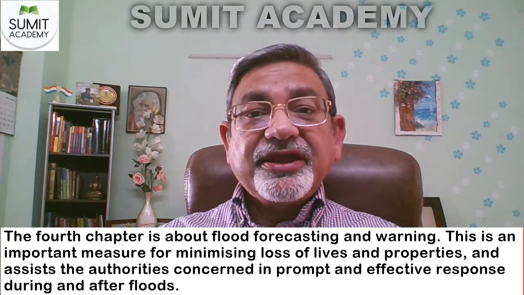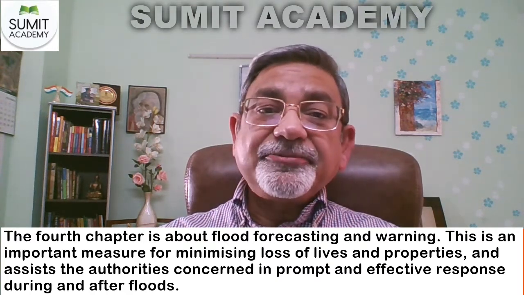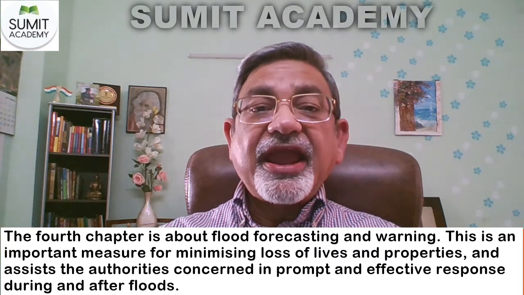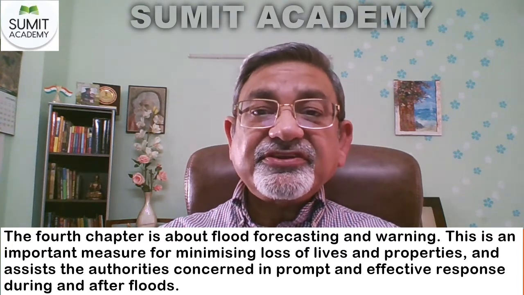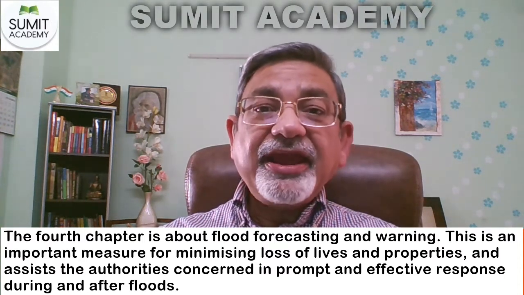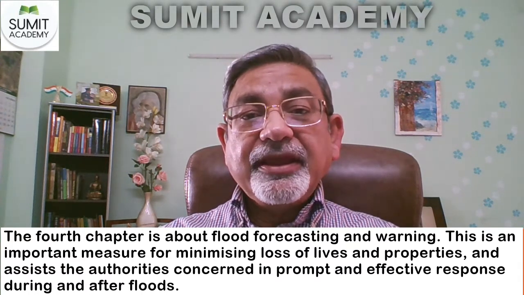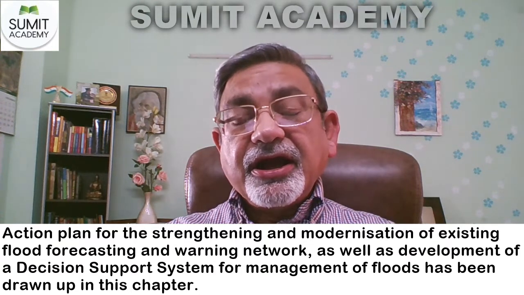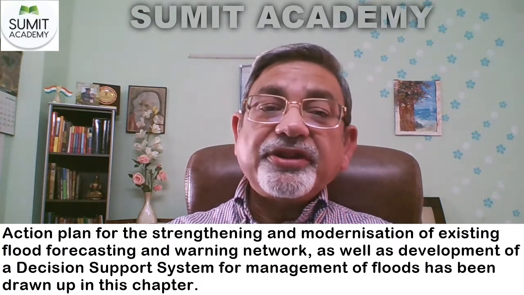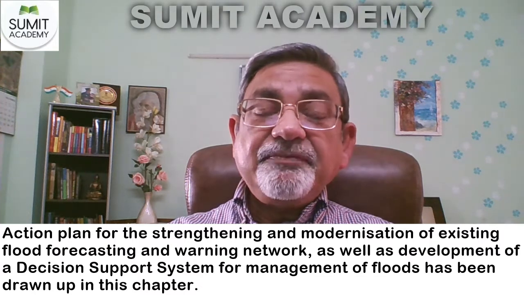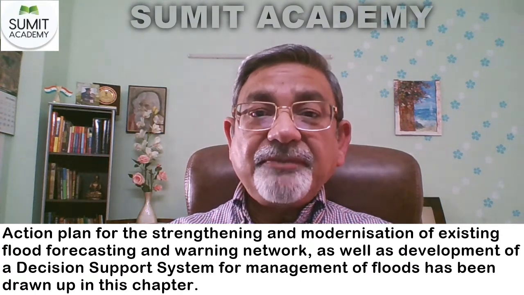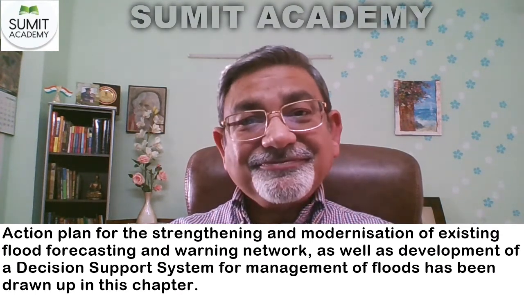The fourth chapter is about flood forecasting and warning. This is an important measure for minimizing loss of life and properties and assists the authorities concerned in prompt and effective response during and after floods. Action plan for the strengthening and modernization of existing flood forecasting and warning network, as well as development of a decision support system for management of floods, has been drawn up in this fourth chapter.